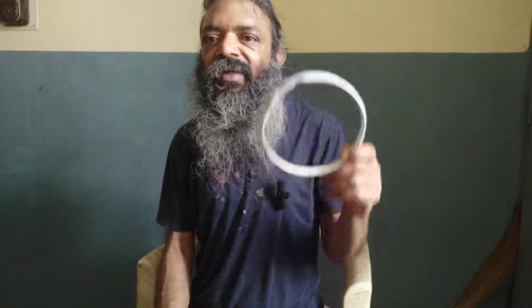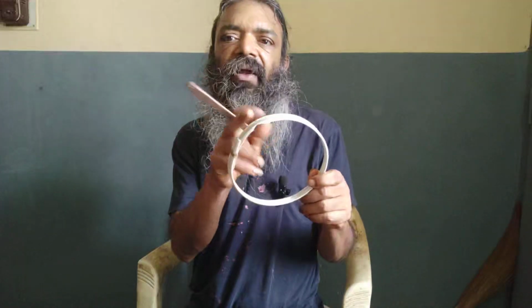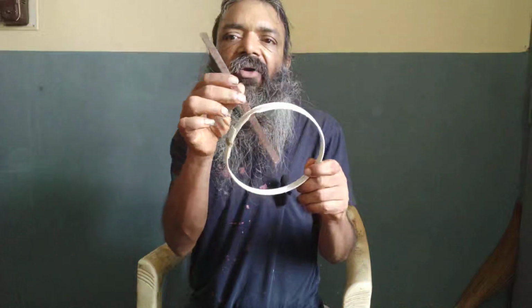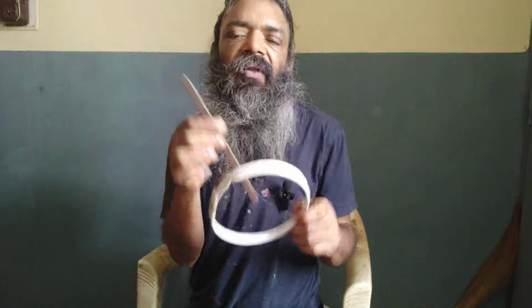This point P is (x, y). That vector from the origin is called the position vector of this point. Makes sense? This is a circle, and on the circle I have any point P. The position vector will be xi plus yj.